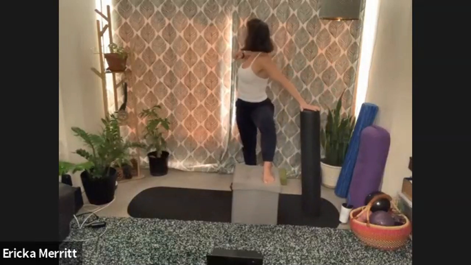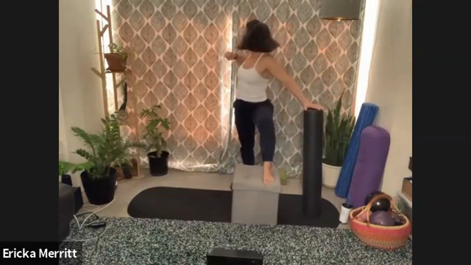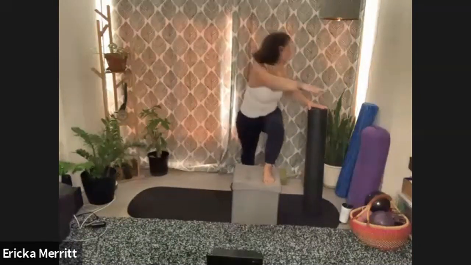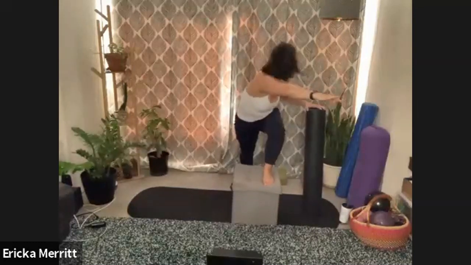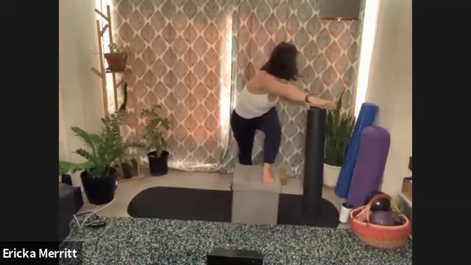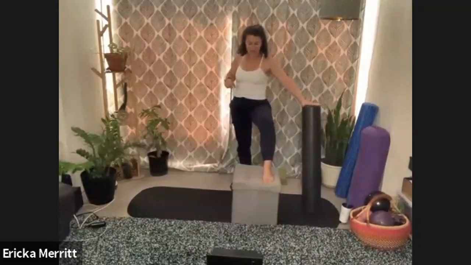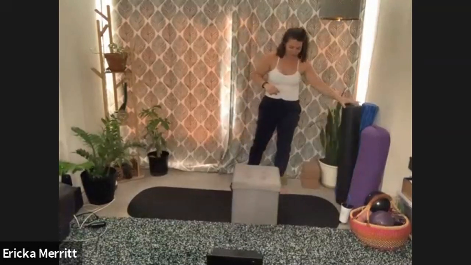You get to control how fast you go. One breath per motion. It can be really slow and deliberate, or it can be really kind of using momentum. Whatever works for you, whatever feels right in your body at this moment. Do about 3 or 4 more rounds.